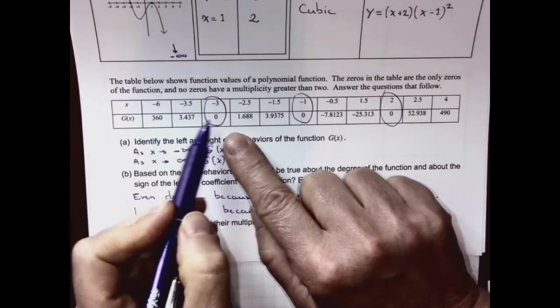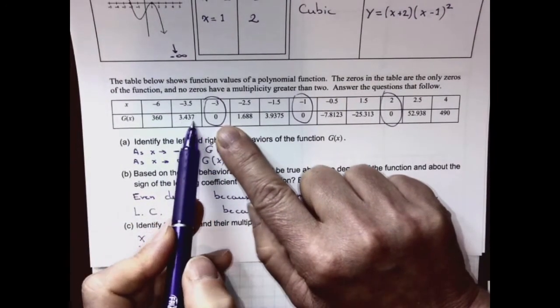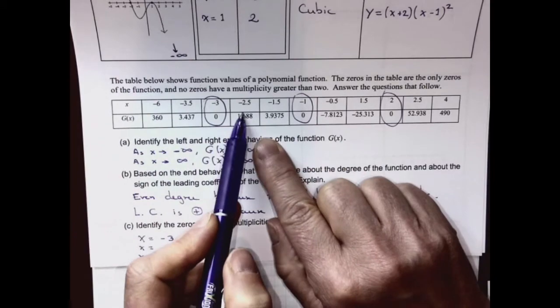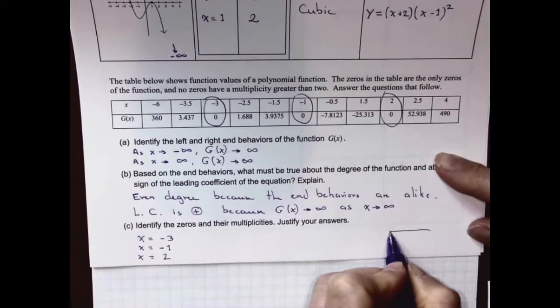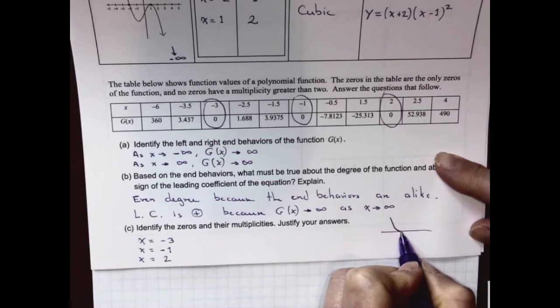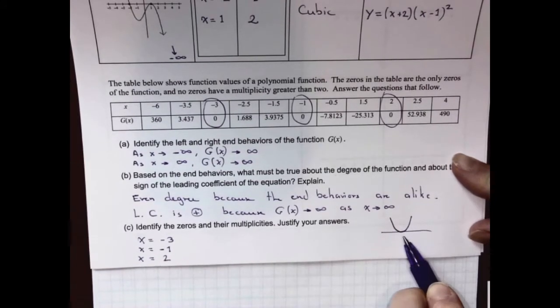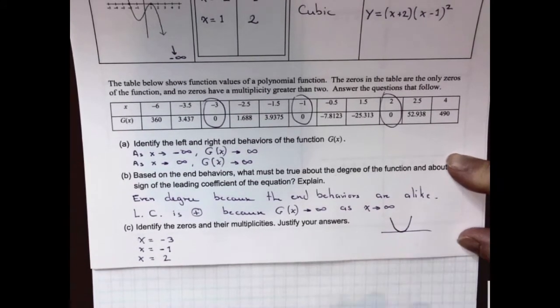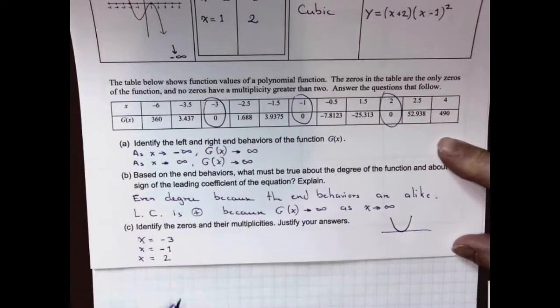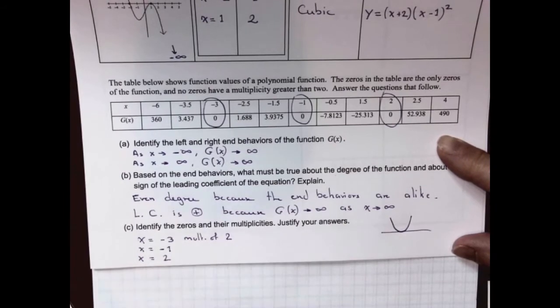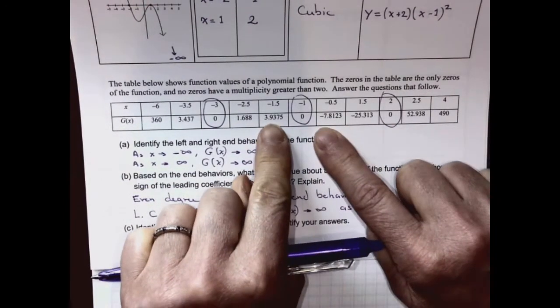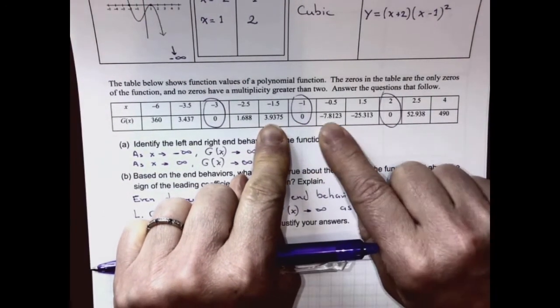On either side of these zeros, my y values are positive and positive. That means that my graph, if my y values go to 0 and are positive again, is tangent to the x-axis. This 0 has a multiplicity of 2. At this 0, the y's are positive on the left and they switch to negative.